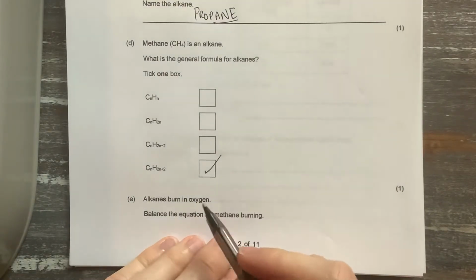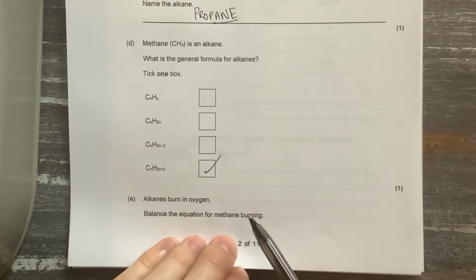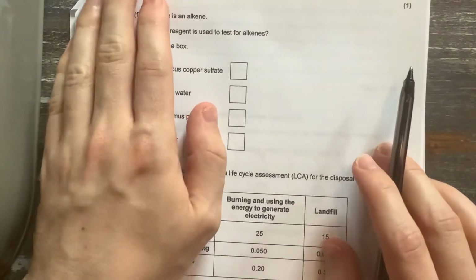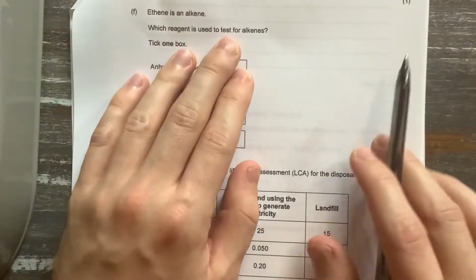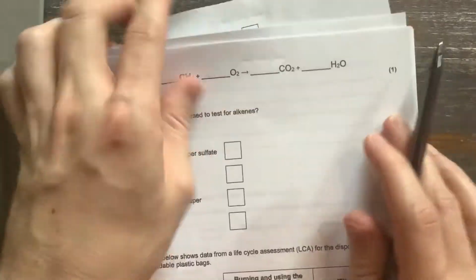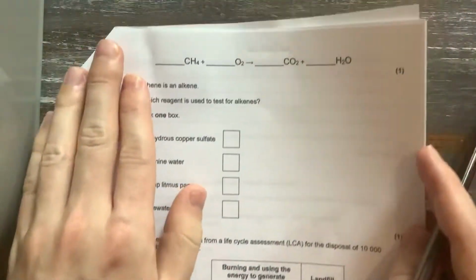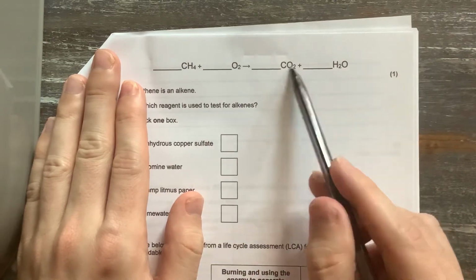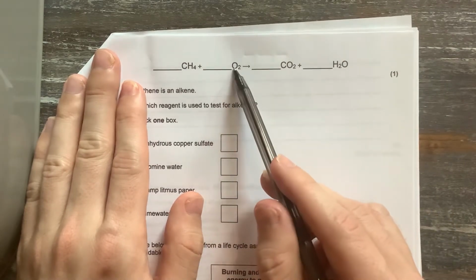Alkanes burn in oxygen in combustion. Balance the equation for methane burning. Okay, so over here we can see, if we look at the oxygens, over here we've got 3 oxygens, and over here we've only got 2.